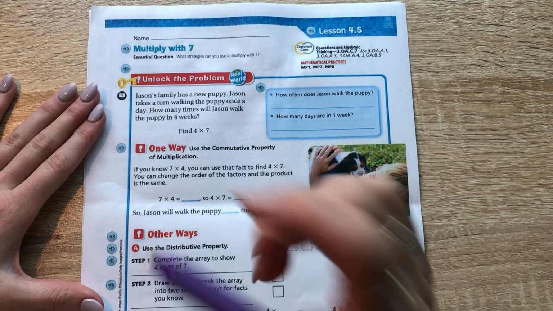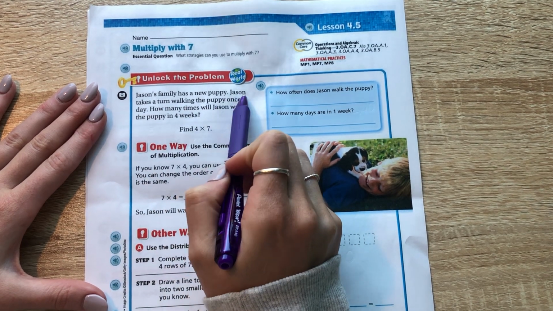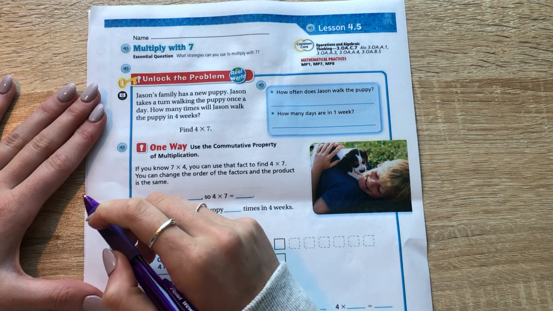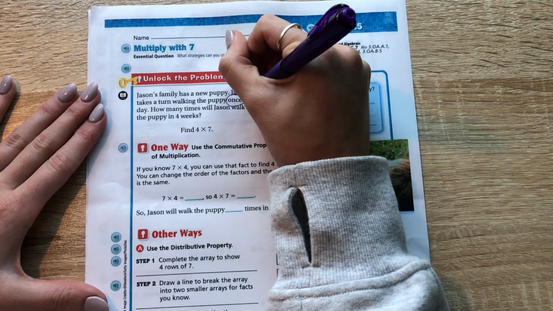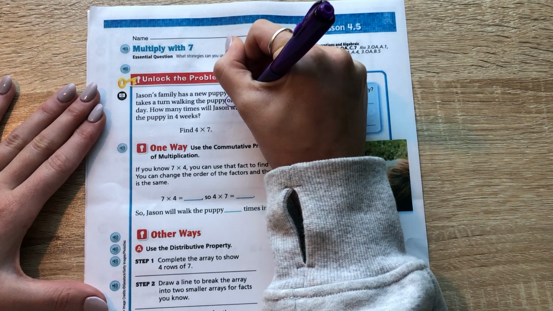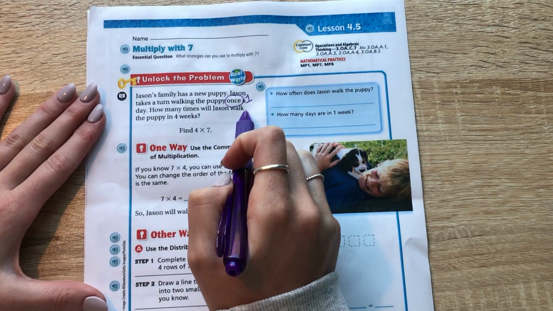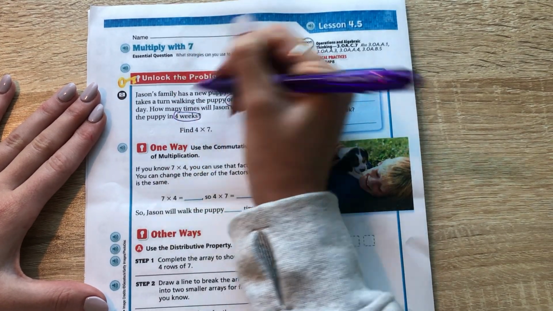Alright, let's read about the unlock the problem. Jason's family has a new puppy. Jason takes a turn walking the puppy once a day. So I'm going to circle that word once, because I know that the word once tells me that I'm going to be focusing on the number 1. How many times will Jason walk the puppy in 4 weeks?